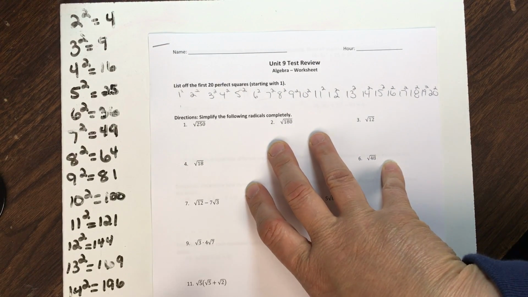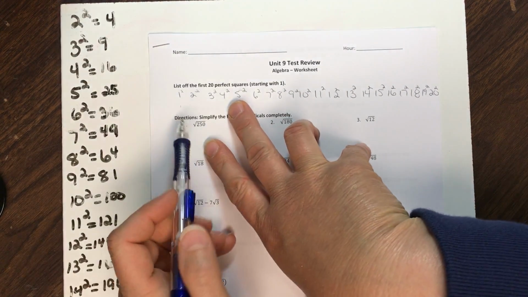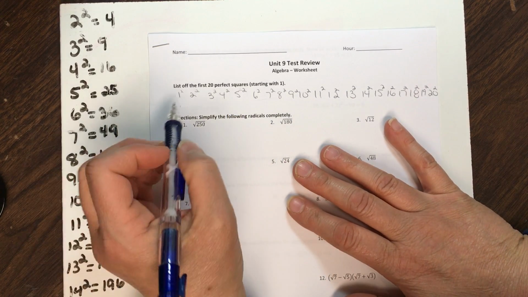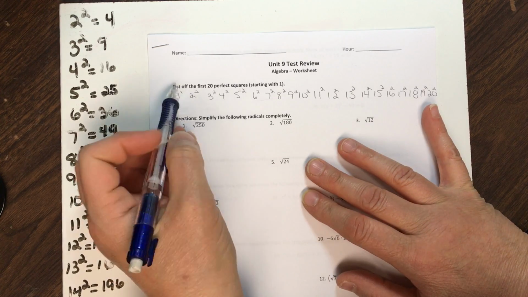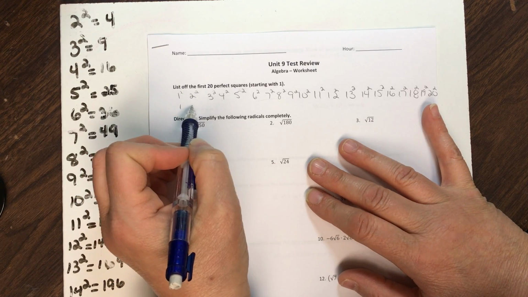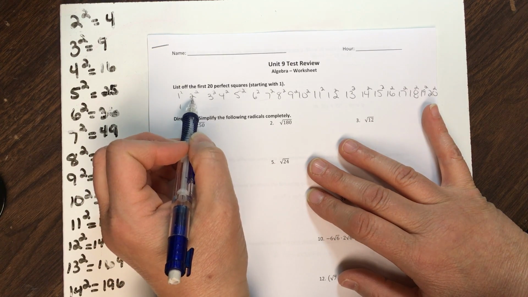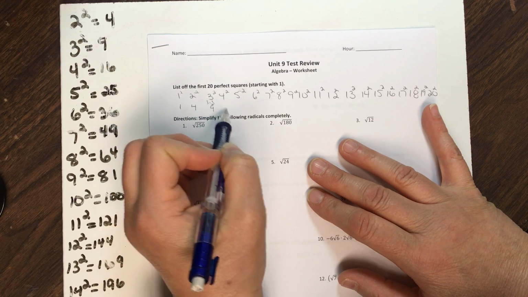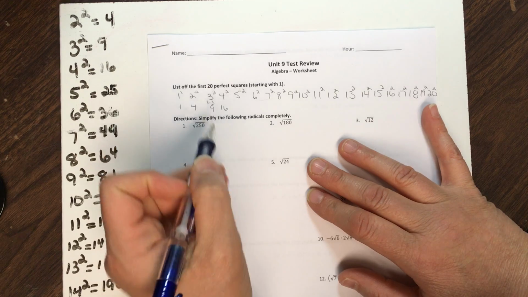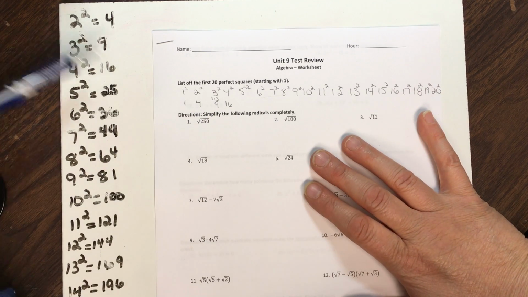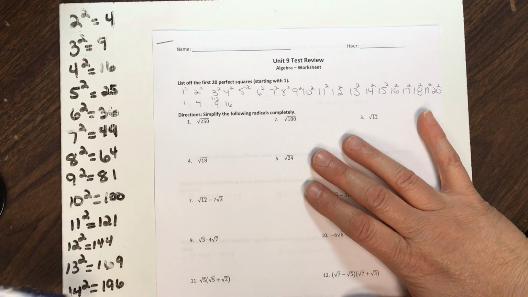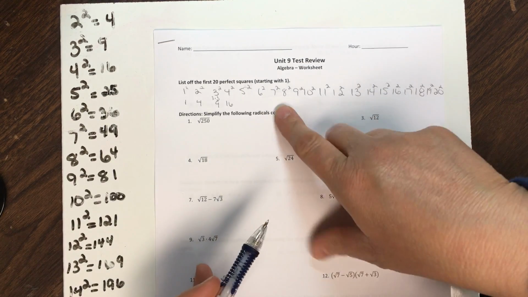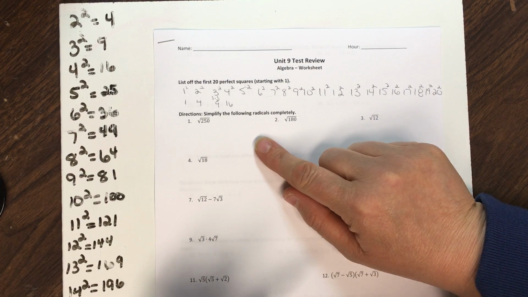So in the test review, the first part starts with the first 20 perfect squares. So this is just literally asking you to square numbers 1 through 20. So 1 squared is 1, 2 squared is 4, which is 2 times 2, 3 squared is 9, which is 3 times 3, 4 squared is 16. So you would go all the way, if you look down the side over here, all the way down to 20 working those. Alright, so that helps you then start solving some of these.